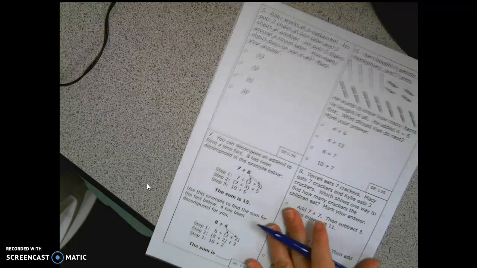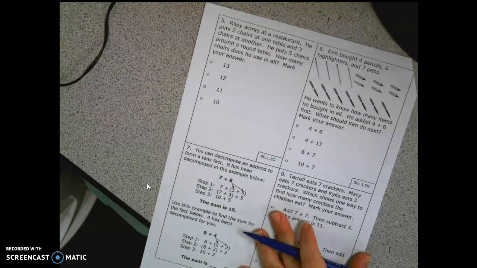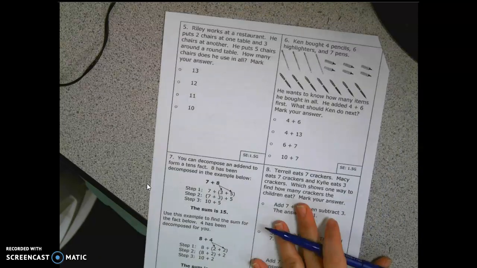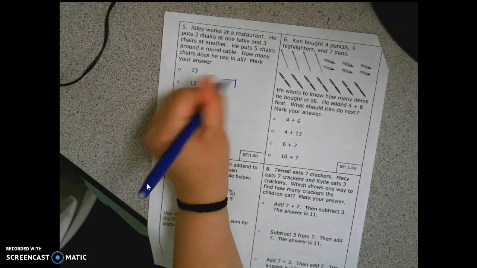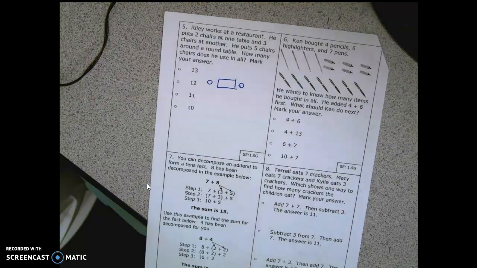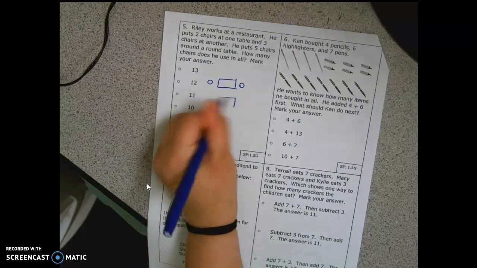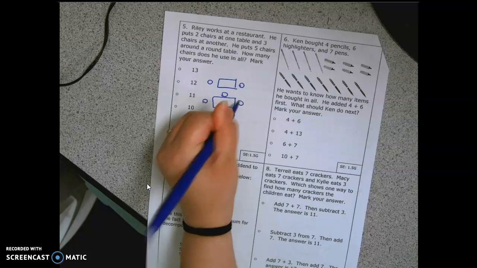Riley works at a restaurant. He puts 2 chairs at one table and 3 around a round table. How many chairs does he use in all? Mark your answers. Okay. So I know Riley's working at a restaurant. He puts 2 chairs at one table. So I'm going to draw my first table because it helps me to have a visualization or a picture. There's my chairs. He puts 3 chairs at another. So here's my second table, and I have my 3 chairs there.